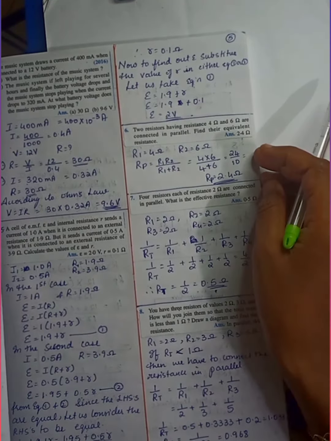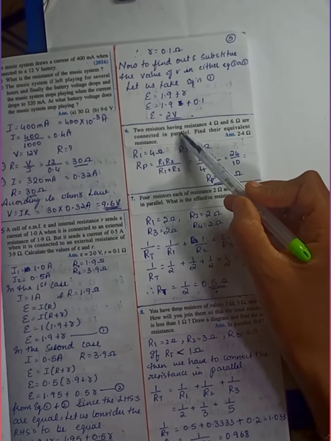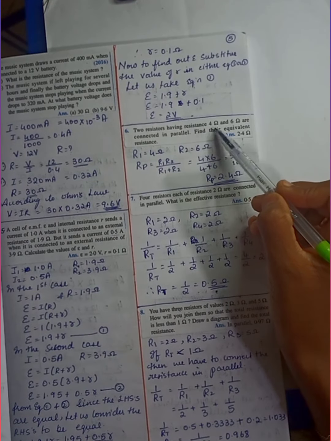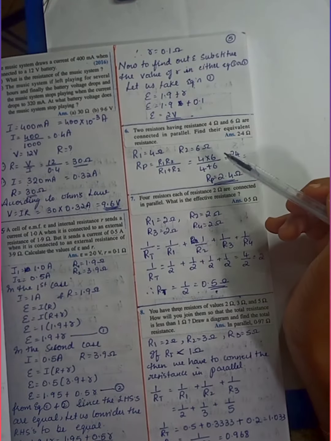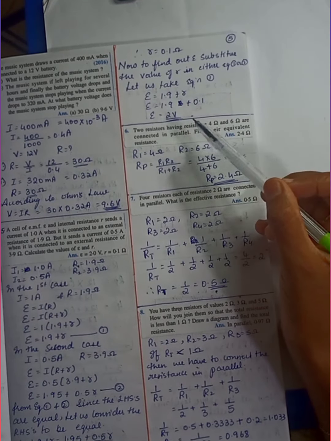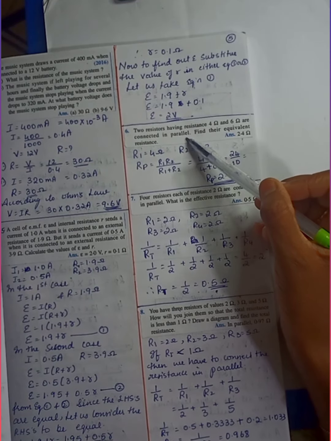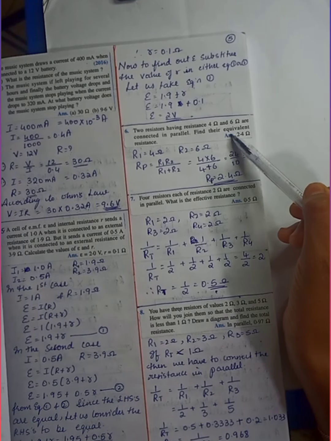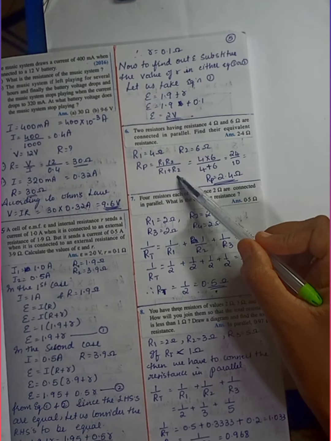Now sixth question. Sixth question, when you observe, you have two resistors having resistance 4 ohms and 6 ohms. Now we have two resistors of 4 ohms and 6 ohms and they are connected in parallel. Find their equivalent resistance. So what is the formula we use?